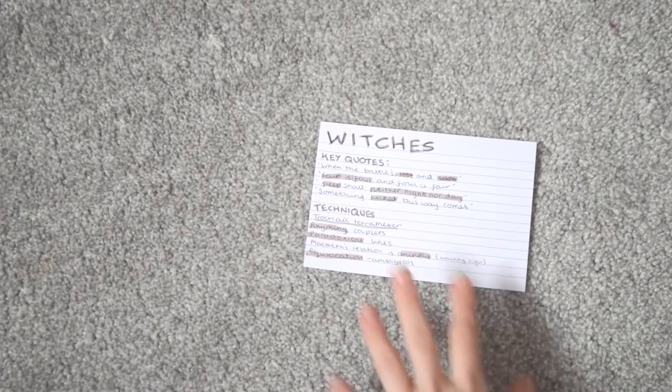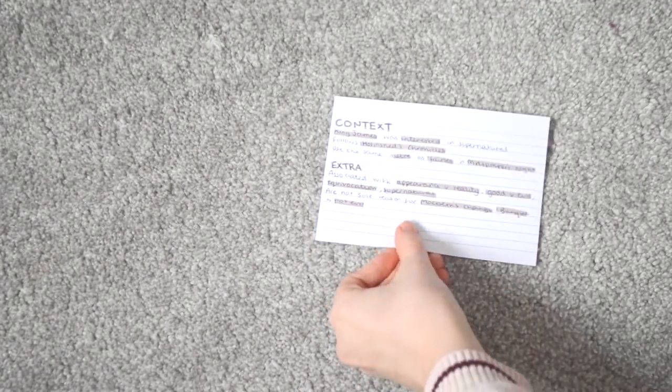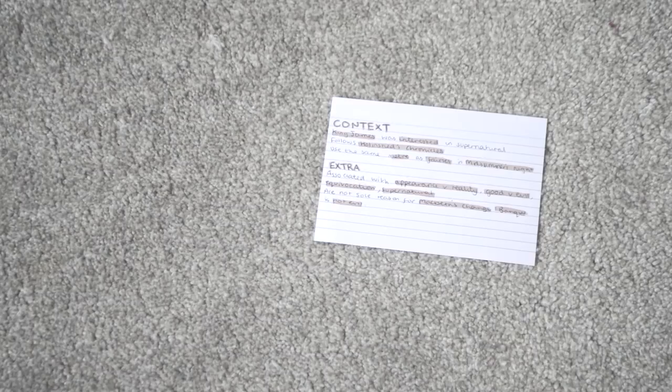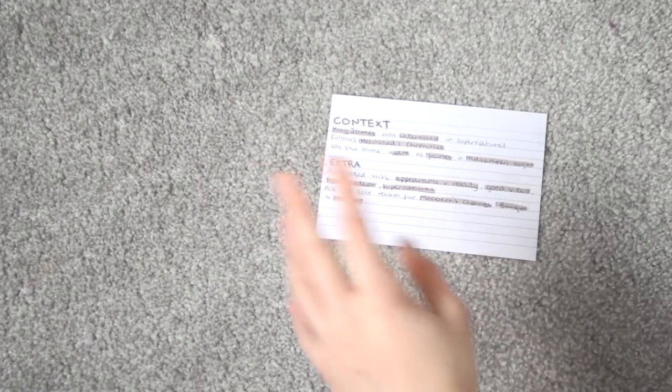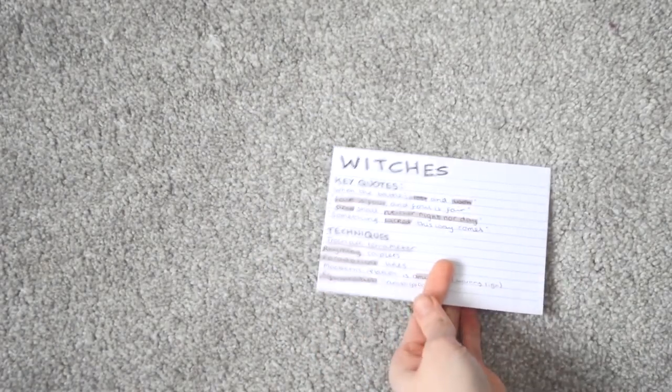And I got my techniques, context, which is quite obvious. It was Holinshed's Chronicles, the book that Banquo was in. Yeah. And then I've got my use of meter as fairies, and I've got my extra with my themes and my motifs. That's it for the witches.